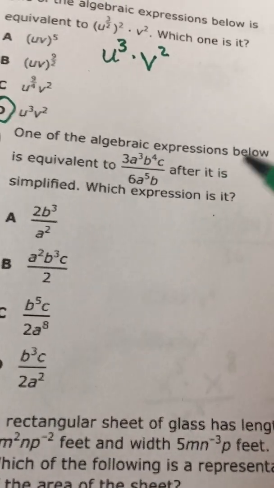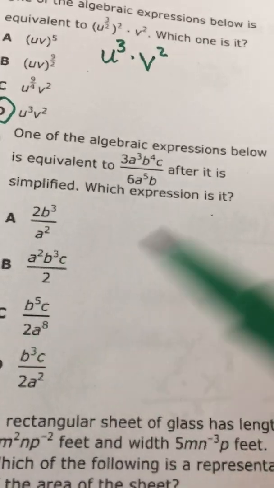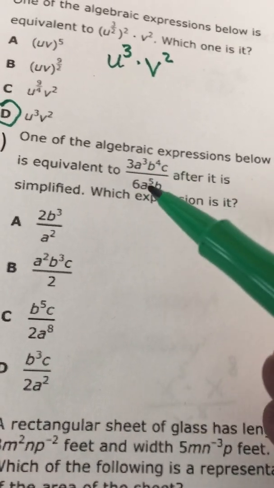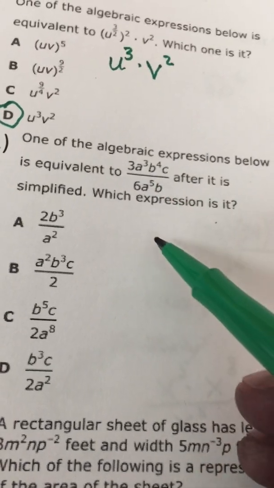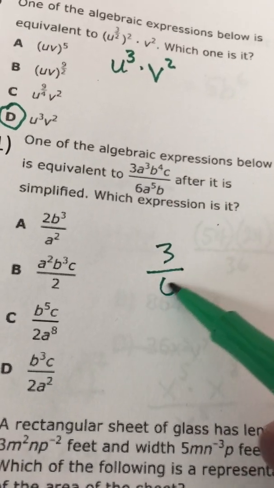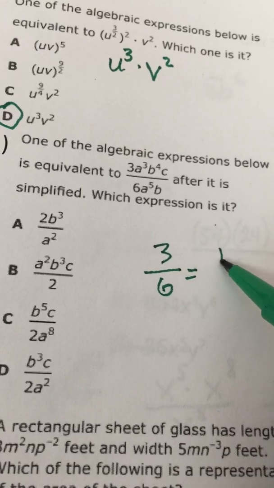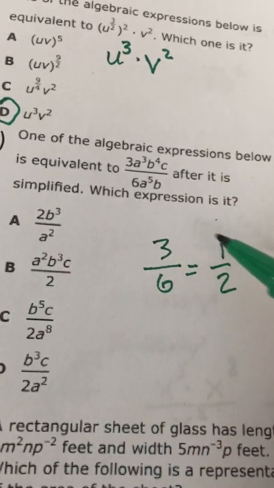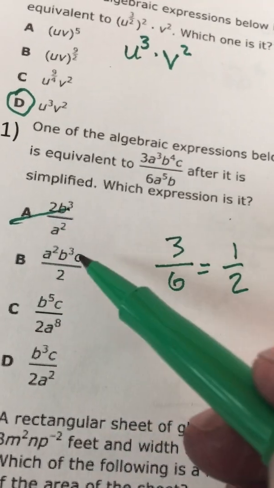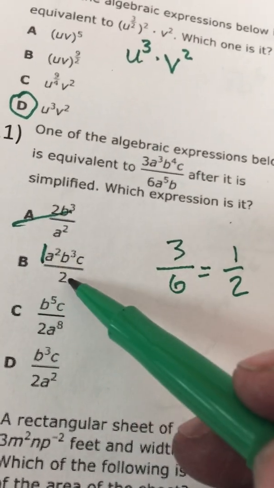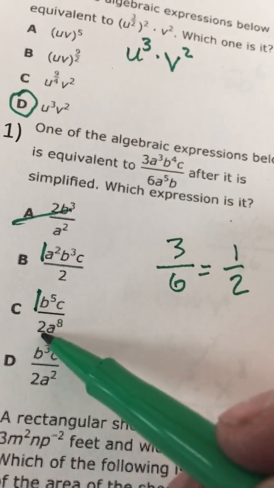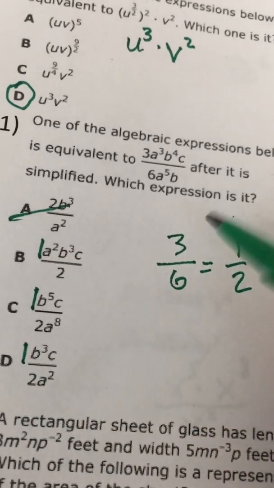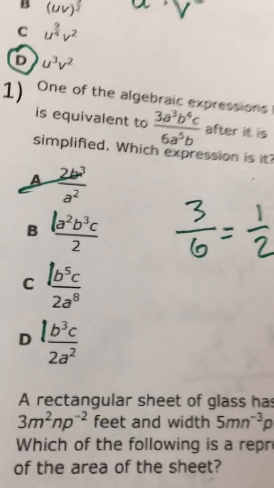Now, again, since it's multiple choice, I would just do the coefficients only. So on top, all I have is a 3, and on bottom, I have a 6. So if I just put 3 over 6 in the calculator and see what it reduces down to, it says it's 1/2. This is 2 over 1, not 1 over 2, so get rid of it. This is 1 over 2, 1 over 2, and 1 over 2. So I got rid of one answer, and I still have 3 to choose from. So it did me a little bit of good.